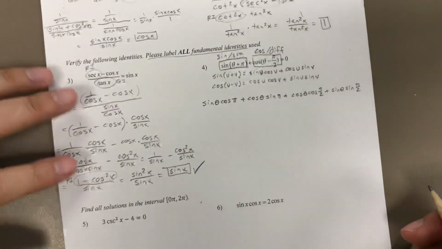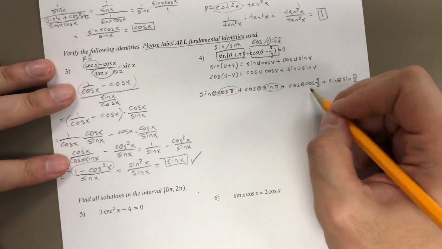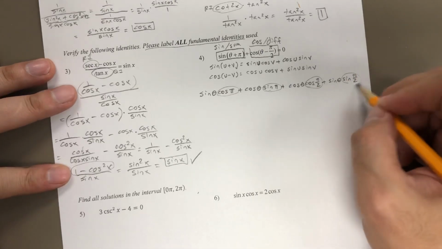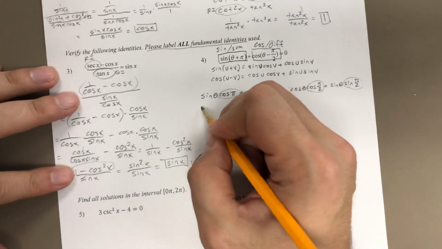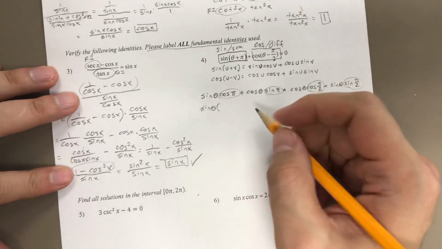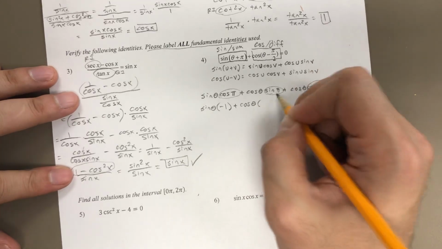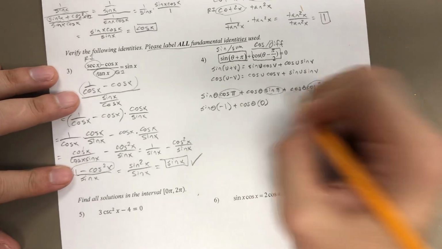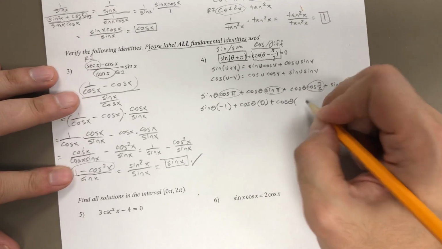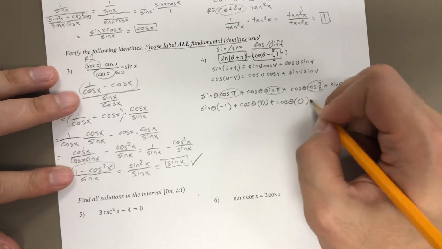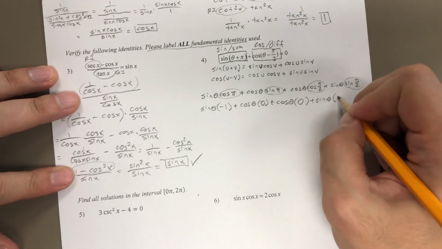So get your unit circle ready. Let's figure out what these are. So the cosine of pi, I can find that. The sine of pi, I can find that. The cosine of pi over 2 and the sine of pi over 2. So look on your unit circle, find those values. You should get the following. Sine of theta times cosine of pi, that's going to be -1, plus cosine of theta times the sine of pi. Sine of pi is 0. Plus cosine of theta times the cosine of pi over 2. The cosine of pi over 2 is 0. Plus sine of theta times the sine of pi over 2. The sine of pi over 2 is 1.